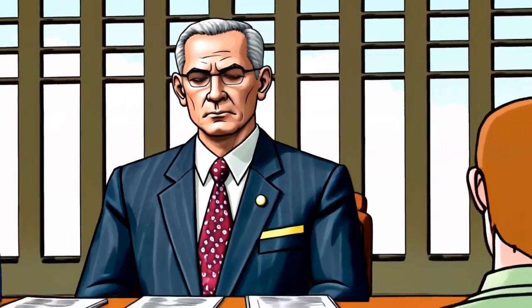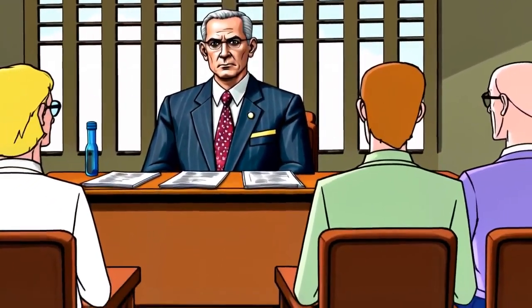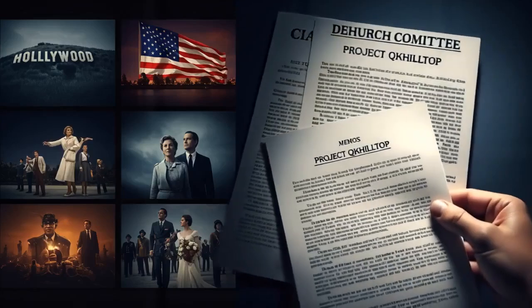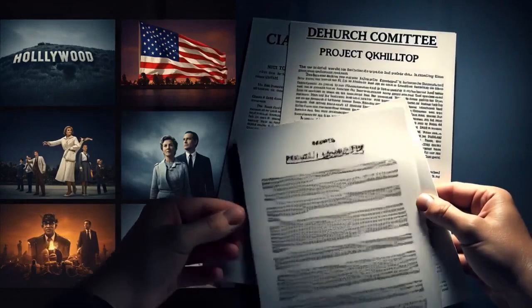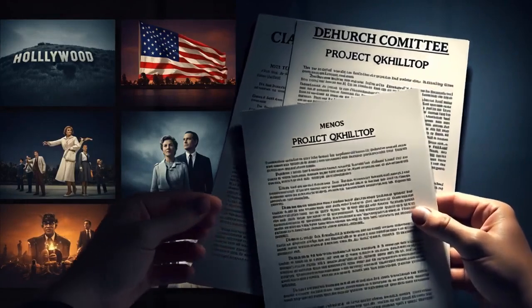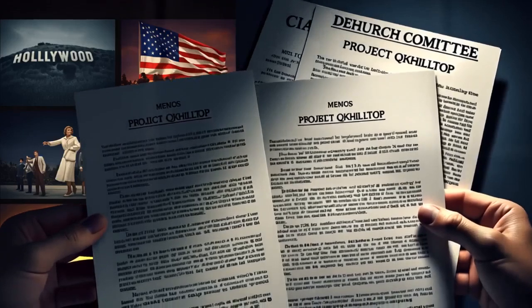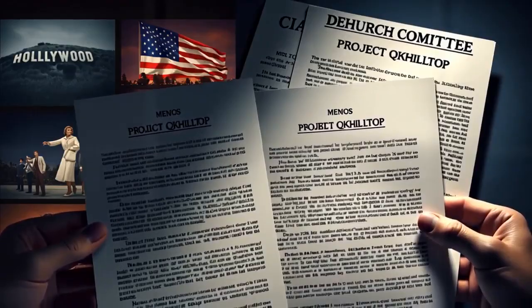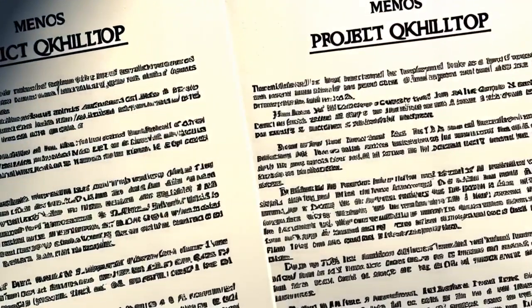Declassified transcripts describe how the CIA bribed foreign correspondents, ghostwrote editorials, and even influenced Hollywood screenplays to glorify American exceptionalism. One memo, released in 1976, outlined Project Q Hilltop, a Mockingbird offshoot experimenting with psychological operations via news broadcasts. The committee's final report warned the intelligence community has invaded the globe of ideas. Yet herein lies the irony and the cover-up.